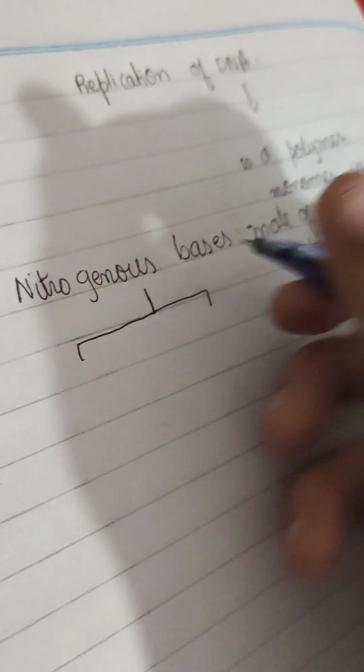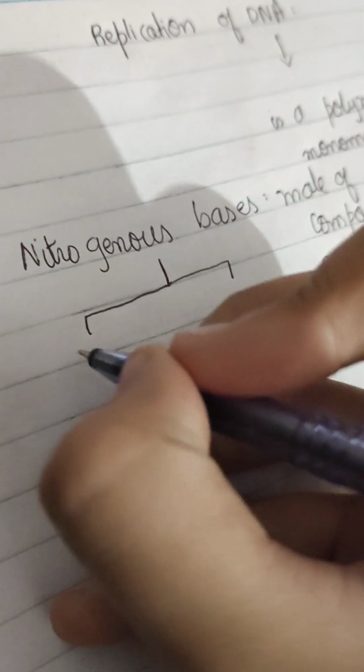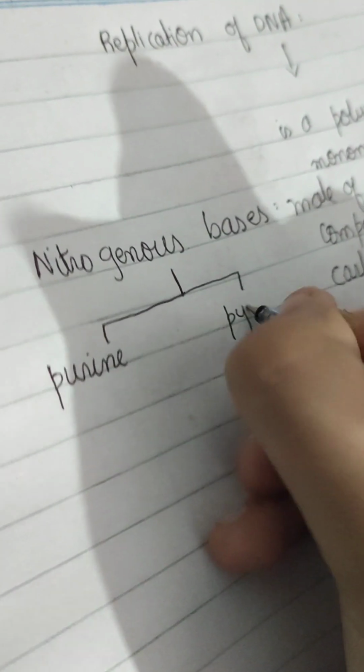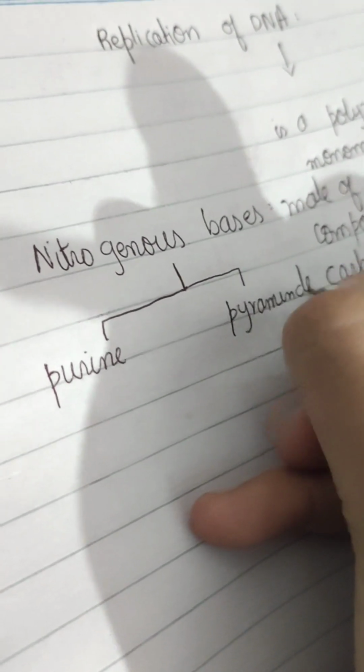Okay, so nitrogenous bases are of two types: purine and pyrimidine. So what is purine and what is pyrimidine?